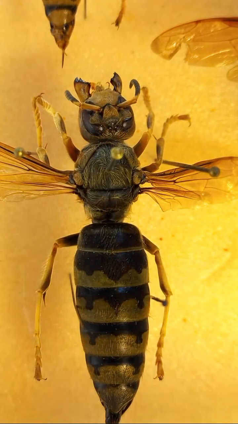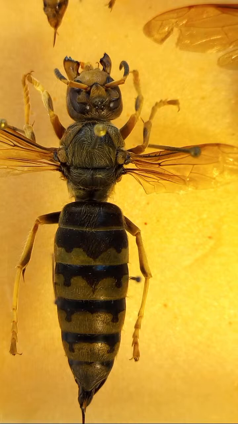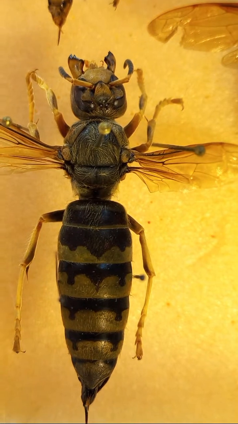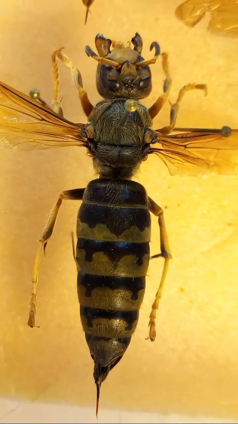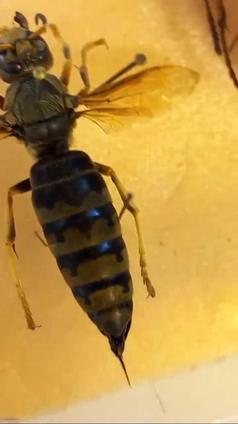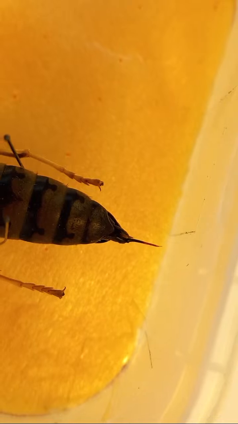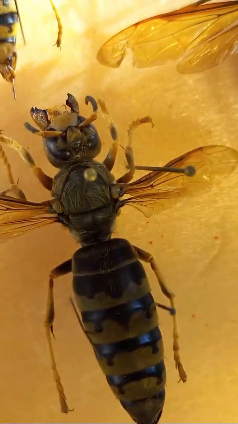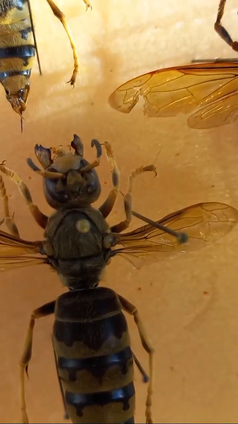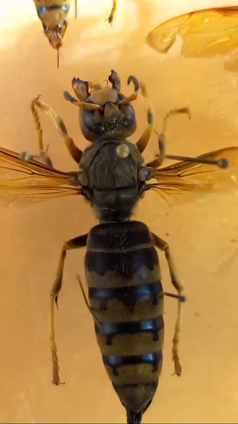wasps. And this is a wasp of European hornet, Vespa crabro. This is a queen with a big ovipositor, which became a big sting. So now the ovipositor is not used for oviposition but used for stinging. So that's why they belong to Hymenoptera aculeata, the stinging part of the Hymenoptera.